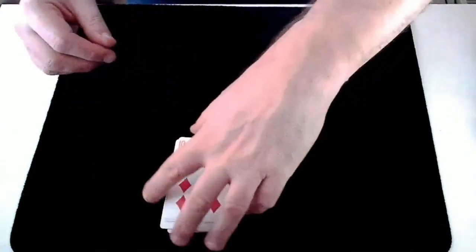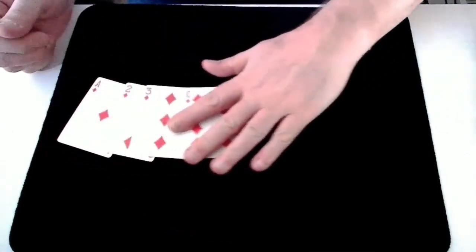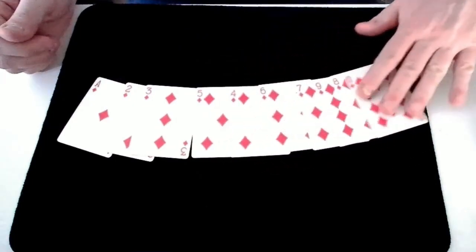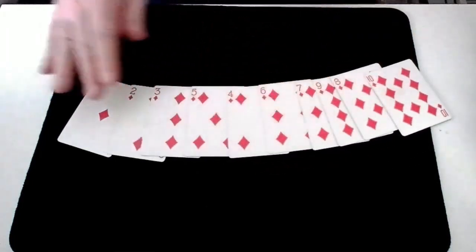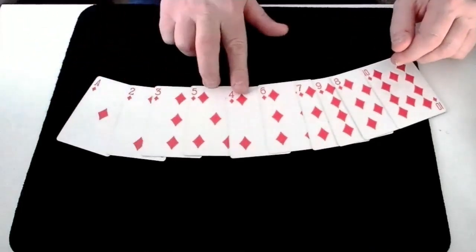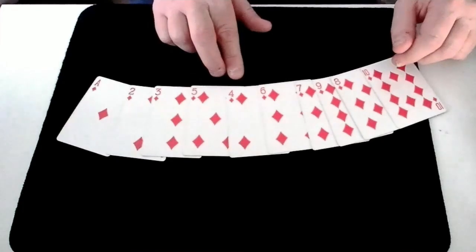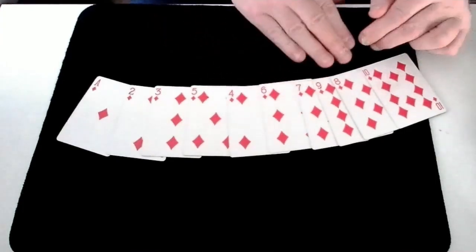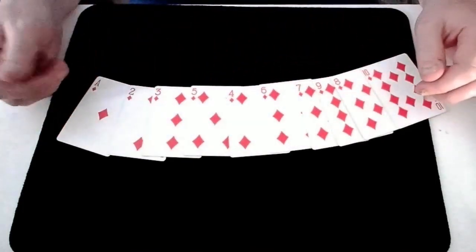Now you can spread the cards and show that just as they would expect, the cards that were switched are now in the opposite order. So ace 2 3, then 5 and 4 reversed, then 6 7, 9 and 8 reversed, and then 10.